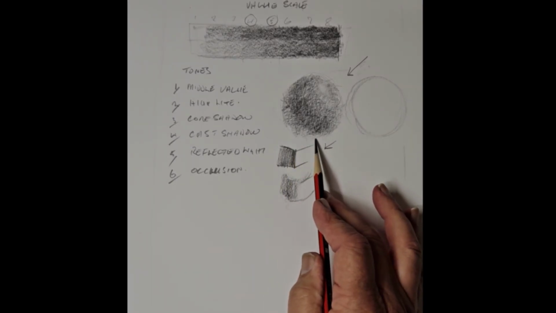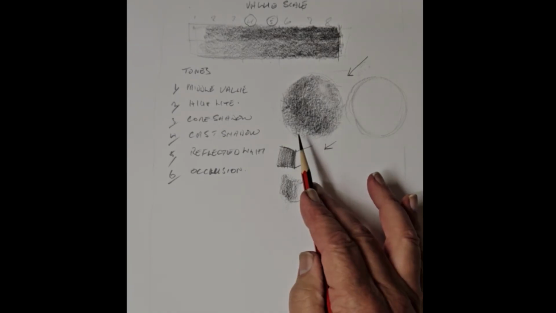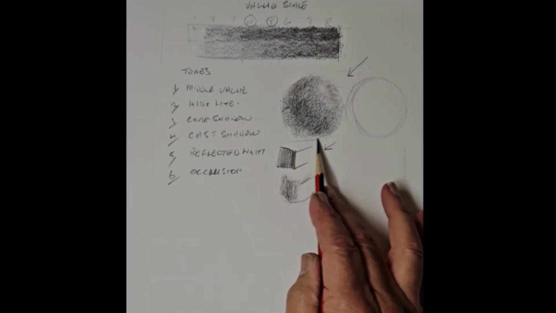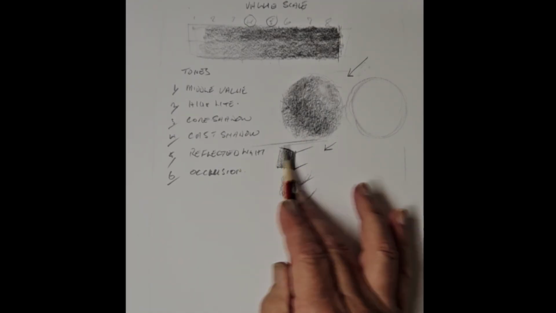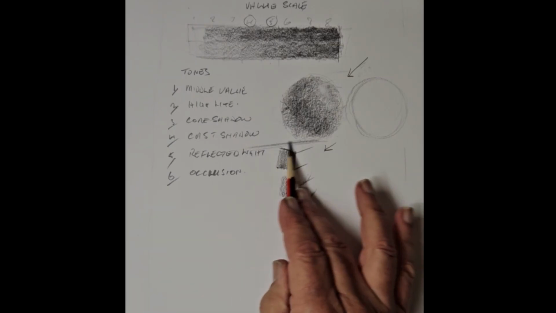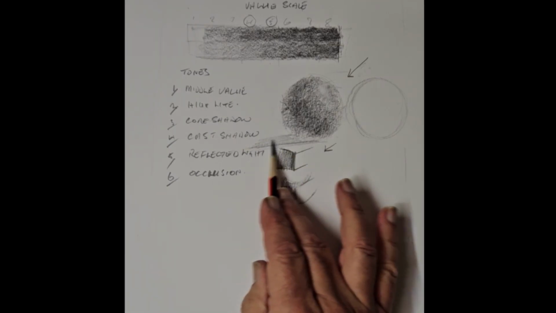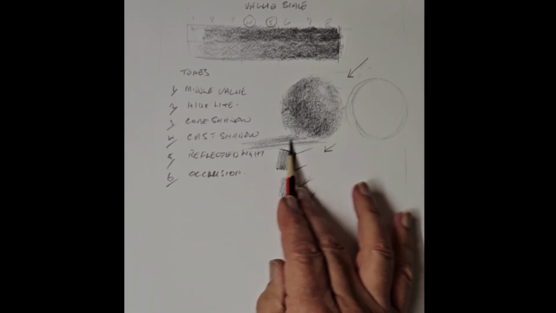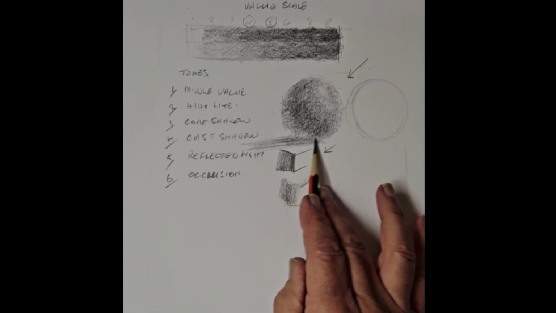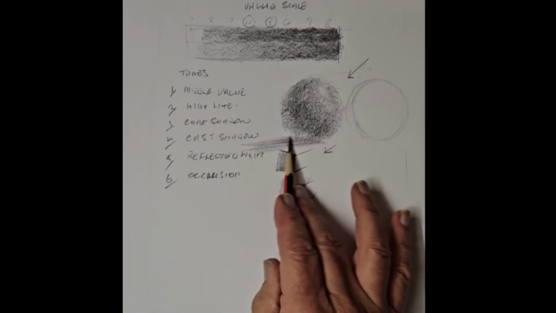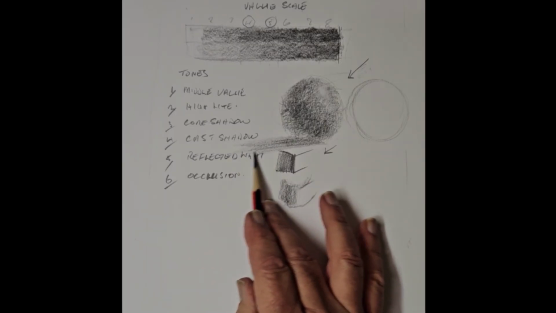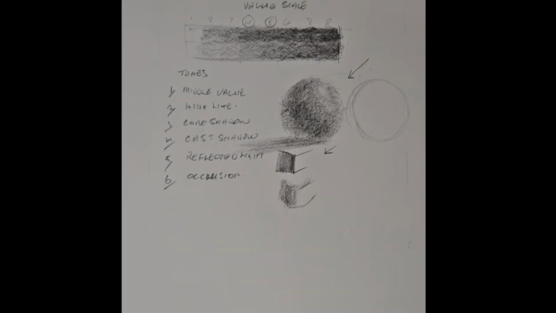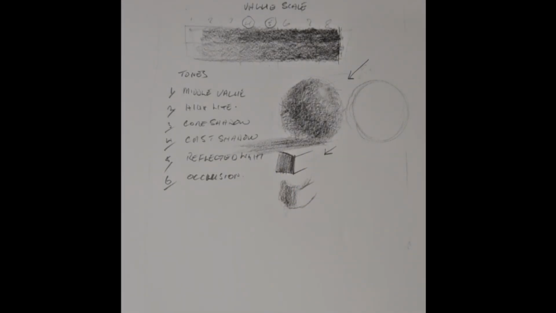So to make it fixed or appear fixed, then we can pop in the cast shadow. And cast shadows start darker at the beginning and get darker as they get closer to the object, of course, and slowly get softer edged and lighter as they progress outwards. There's also the ambient light.